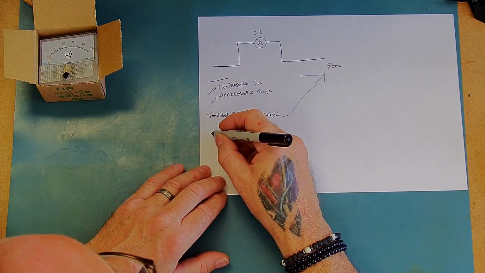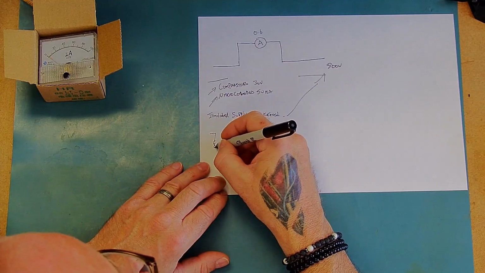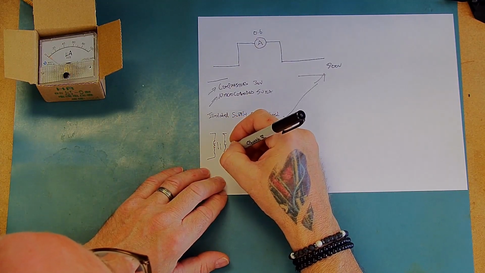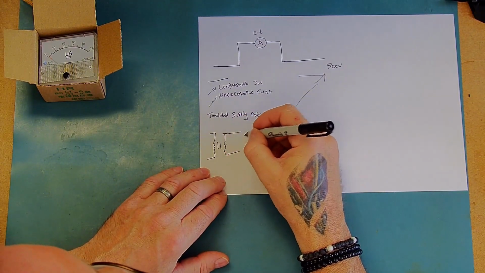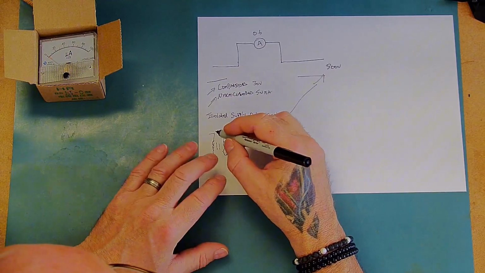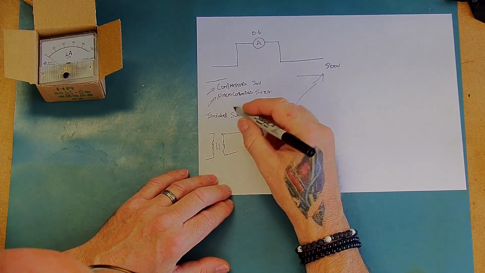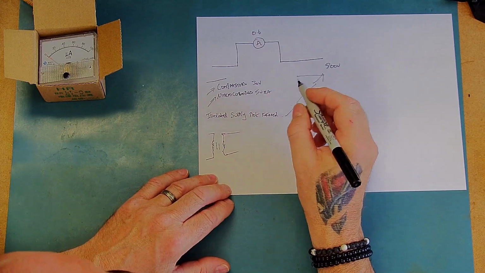The first thing that springs to mind is that I literally will have a transformer here supplying the power, so it'll be a separate winding or a separate transformer supplying any power to the devices here.